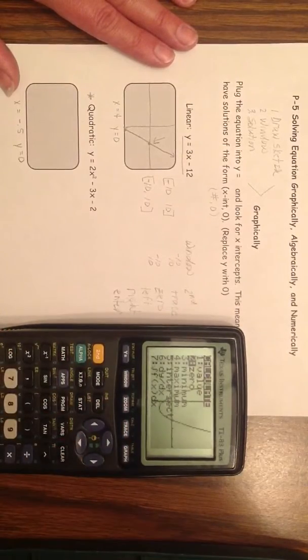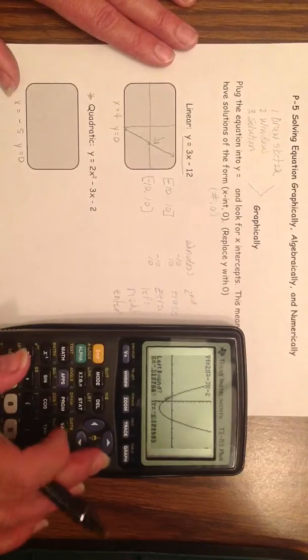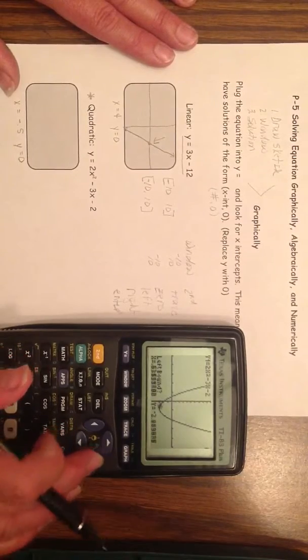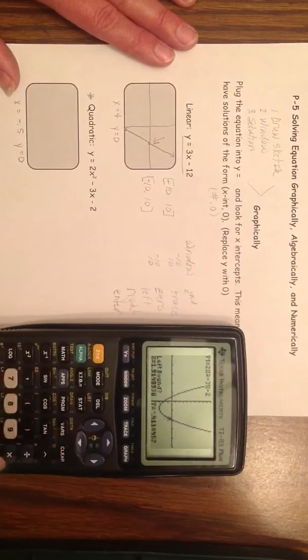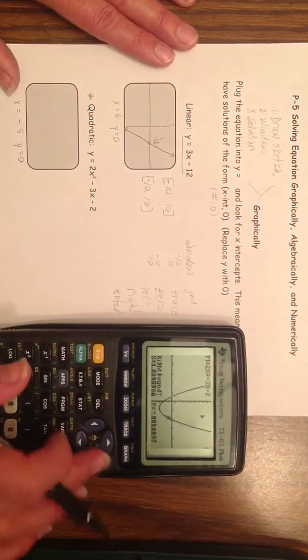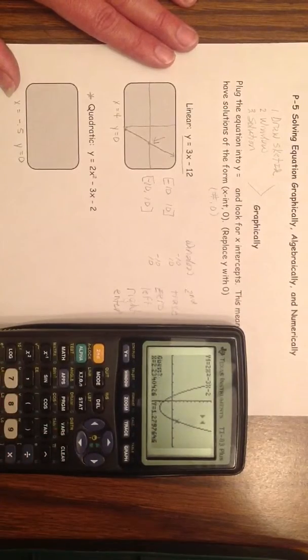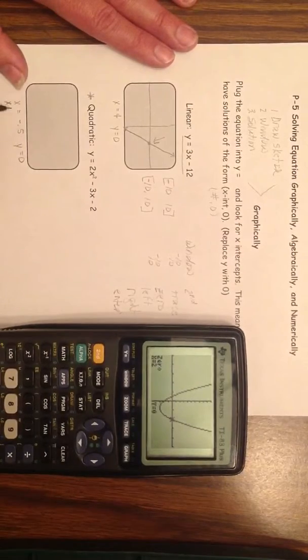I have another 0 I need to find over here, so I'm going to go right into second trace, calculate my 0. Then I need to get to the left side. The left side this time is down below. Okay, so I'm going to stop right about there. I hit enter, and then I move to the right side, hit enter, and I'm not going to guess, so I enter, and it says my 0 is at 2. So x equals 2 when y is 0.